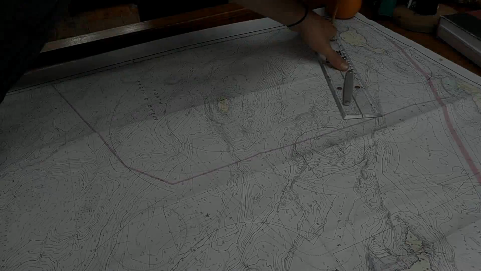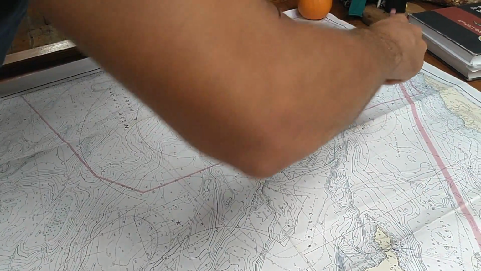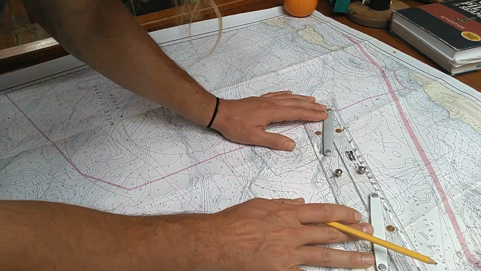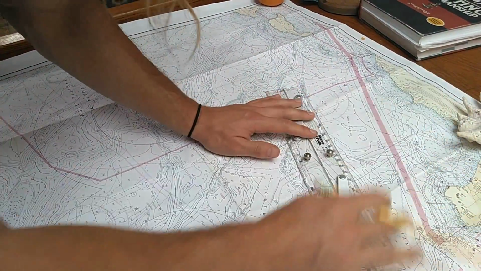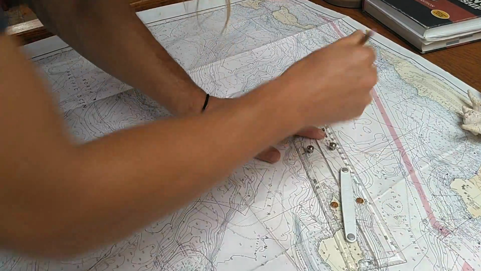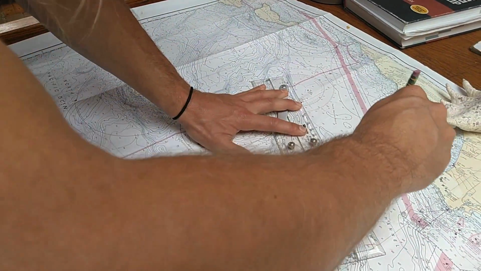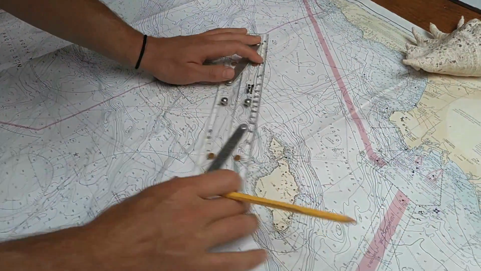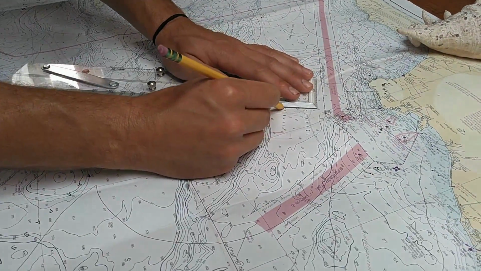Let's get started. We'll start by drawing a line between the 2 islands, making sure we don't hit any land on the way. This line will help us calculate the course, or the degree at which we need to sail in order to get to Catalina. And we'll just turn in here and come into 2 harbors.